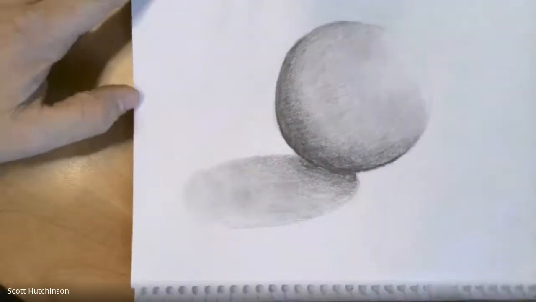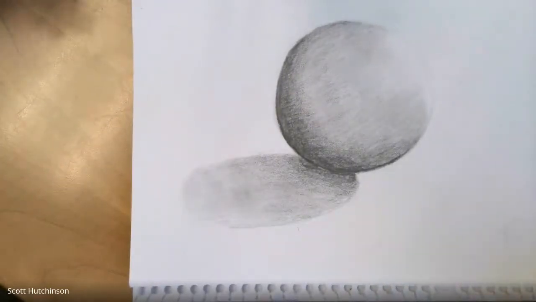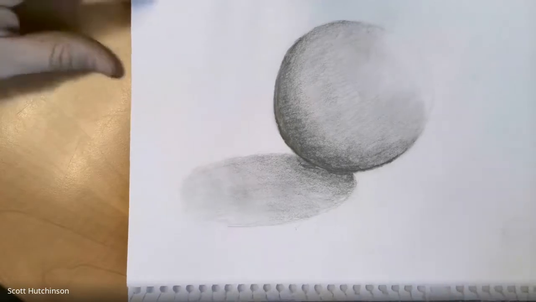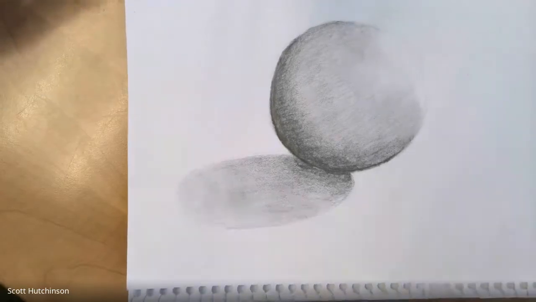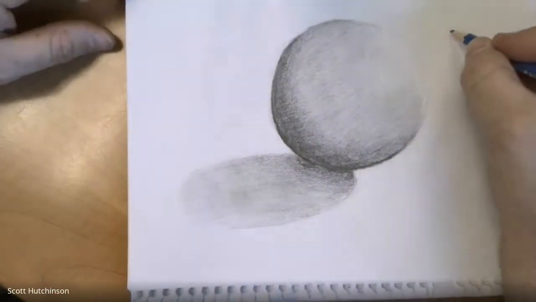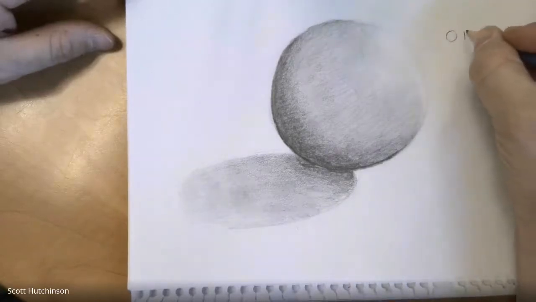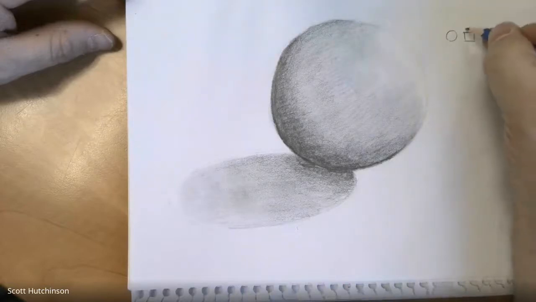Okay, so that's the goal for today. Today we're looking for you to take a shape, using value, turn it into a three-dimensional shape, okay? So I've done a circle. What I would like to see from you is I would like you to try a circle, and I would like you to try a square, which would become a cube.